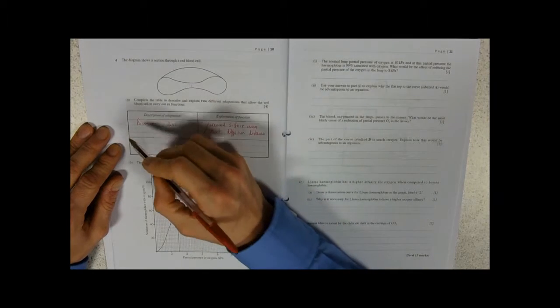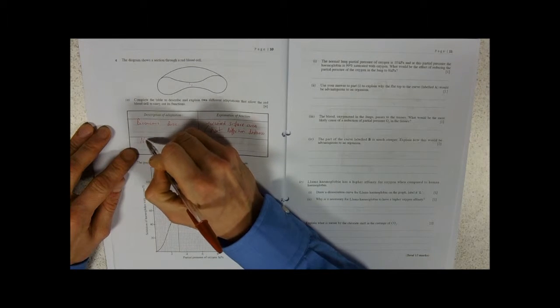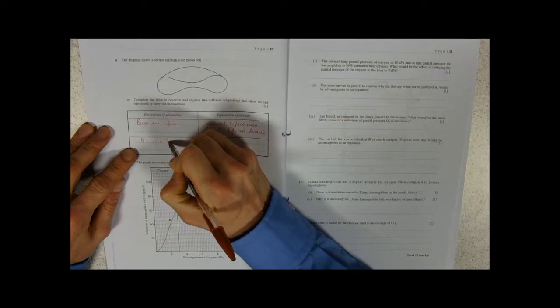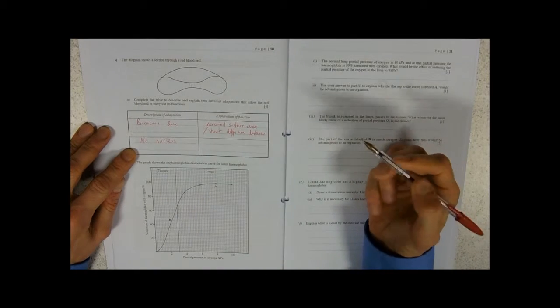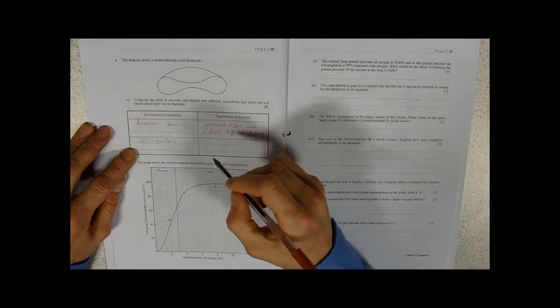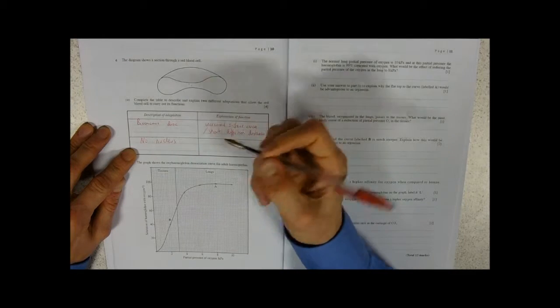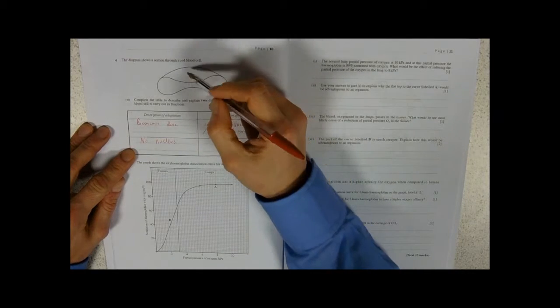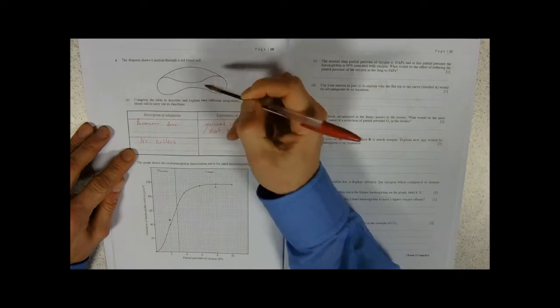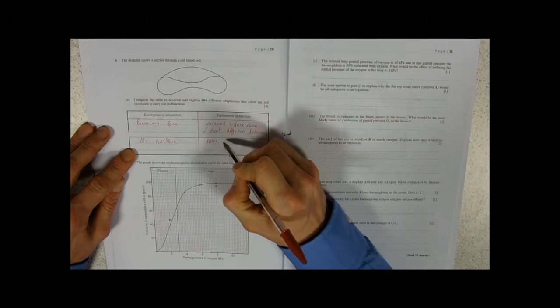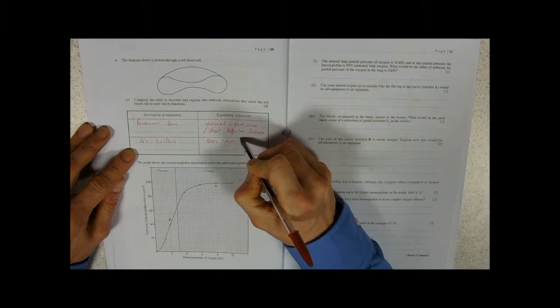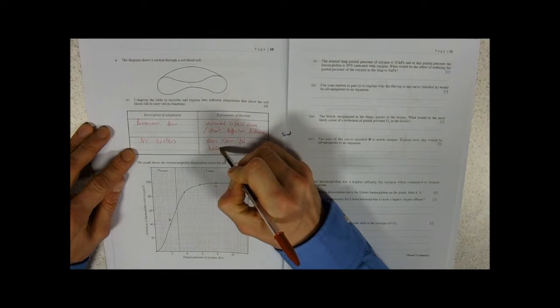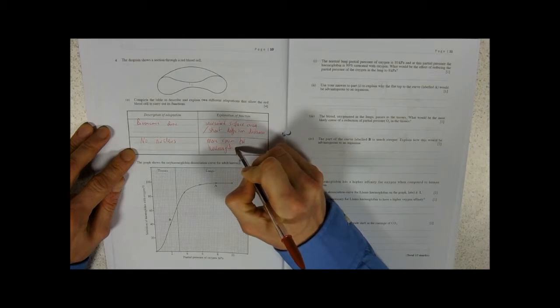So for example, another typical adaptation is that there is no nucleus. And so if there's no nucleus, or indeed other organelles, then that leaves more room for hemoglobin. So more room for hemoglobin.